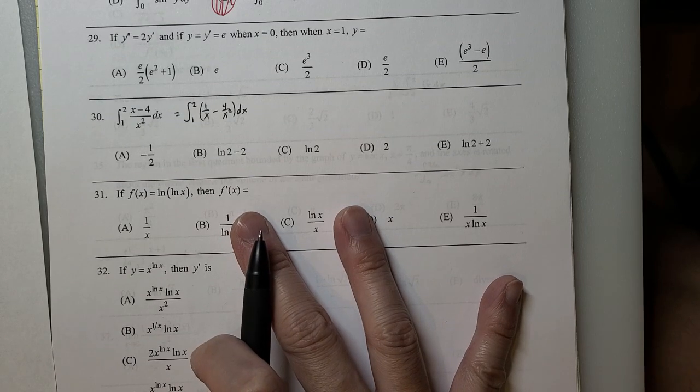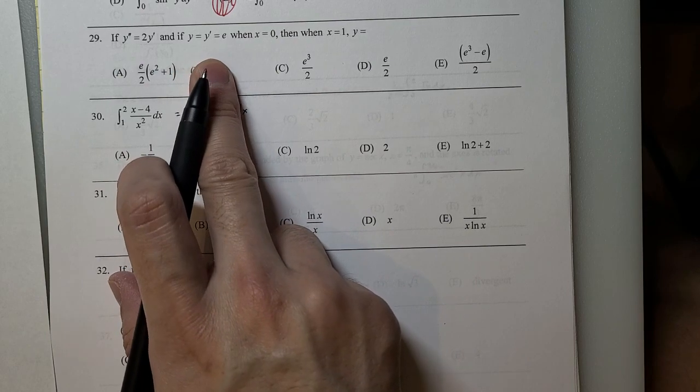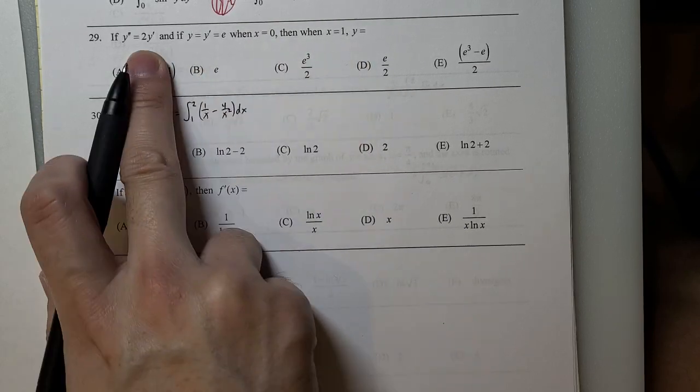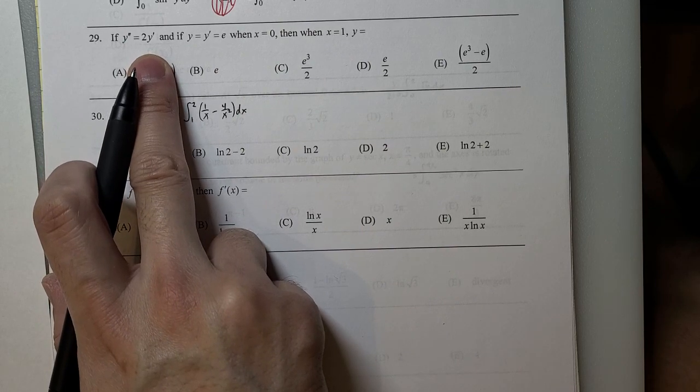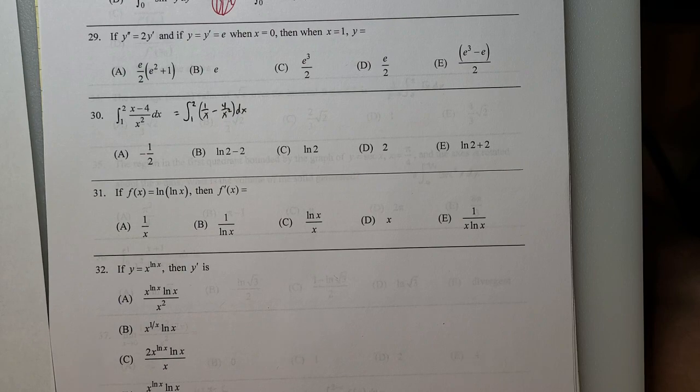If y double prime is equal to 2y prime, and if y is equal to y prime, which is equal to e when x is 0, then when x is 1, y is what? I'm not sure if you're able to solve this in what they teach in BC now. I know how to solve it though, so I just did it.